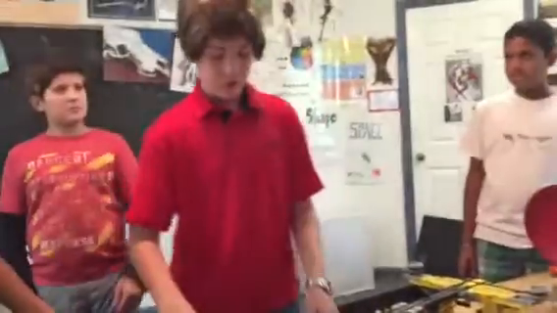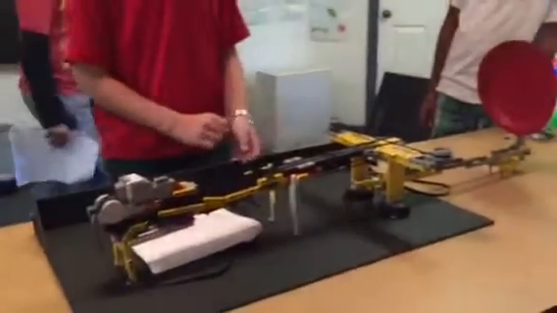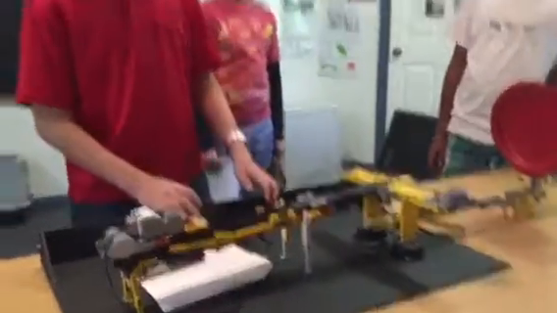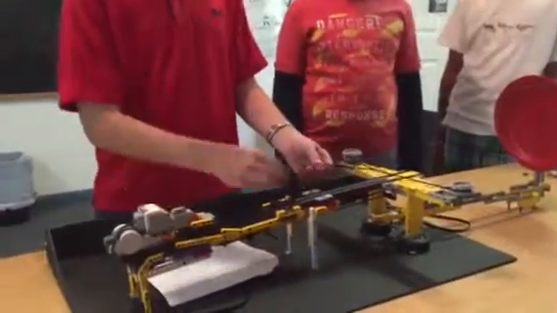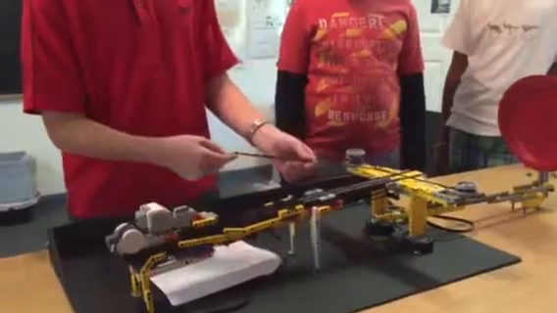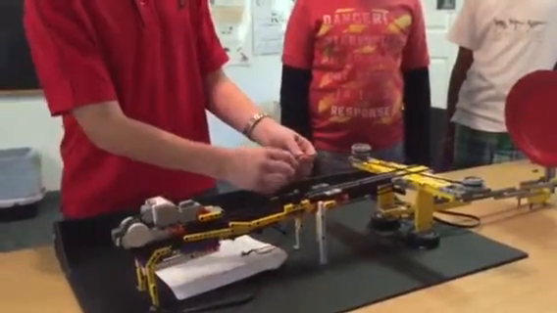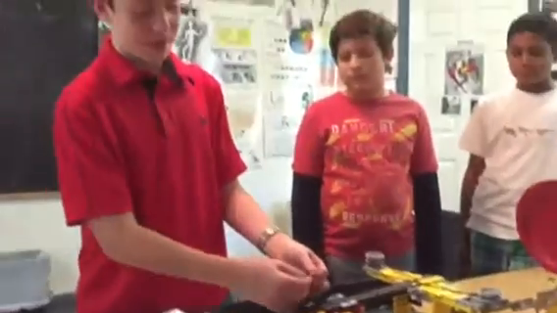Law 2, Nick. So, in Newton's second law, it is force equals mass times acceleration. And that means, with more force, a mass of the same size, of the same mass, will have a greater acceleration. So, in order to use this demonstration, you must pull this rubber band back to different lengths, which will increase the force.